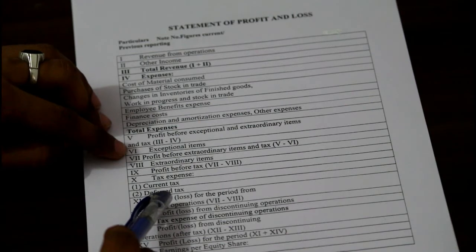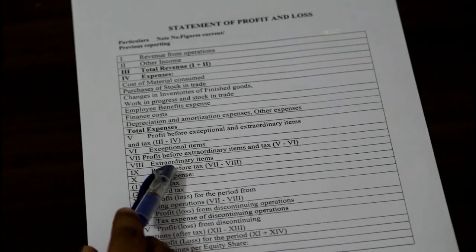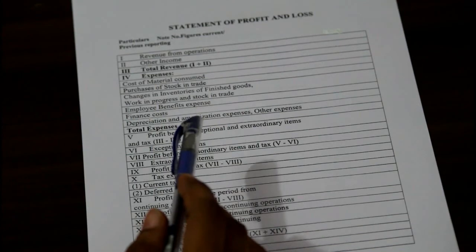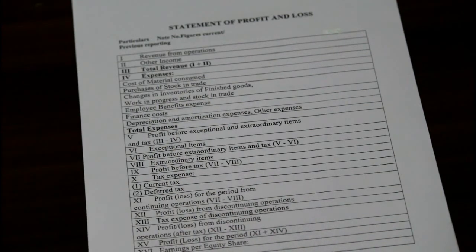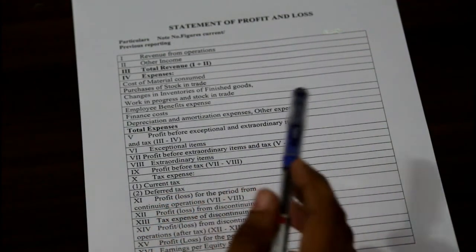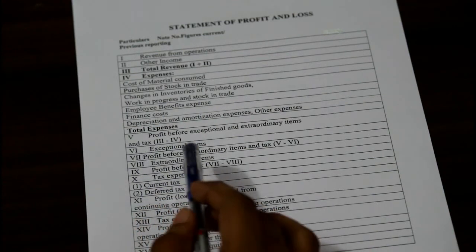Then we'll move on to exceptional items. Exceptional items should be written here. Any exceptional items like prior period items or gross income derived under broad heads, those are called exceptional items. That is number 6.